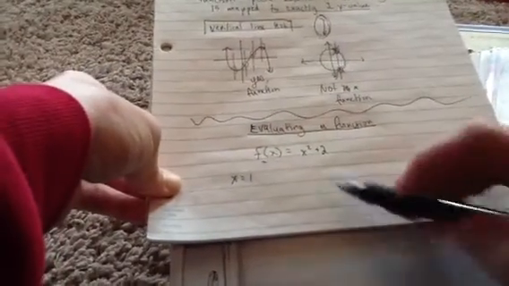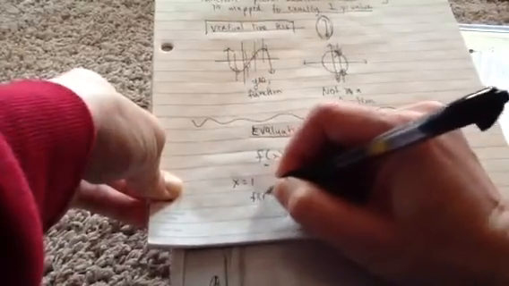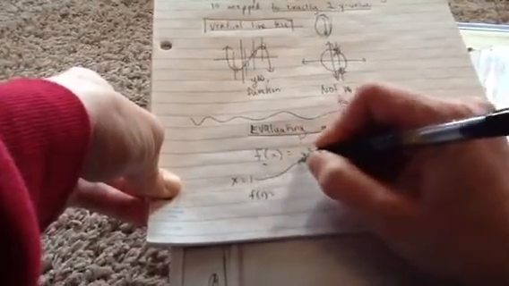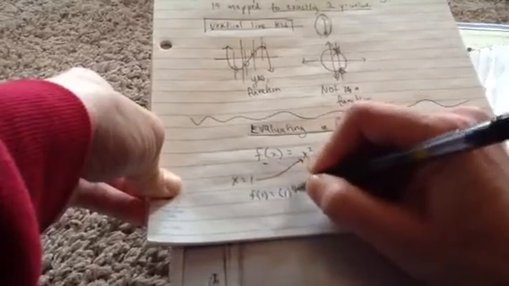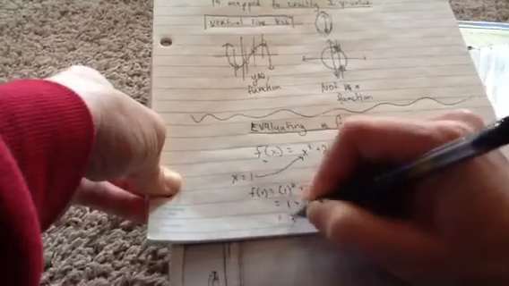And we want to evaluate this function at x equals 1. So everywhere we see an x, we plug in a 1. F of 1 equals 1 squared plus 2, which is 1 plus 2, which equals 3. F of 1 equals 3.